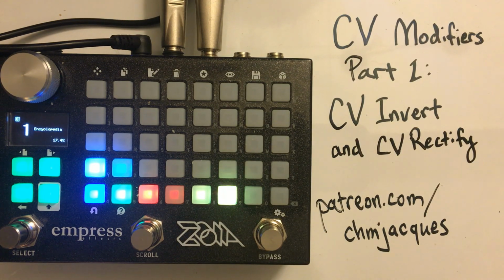And so today I'm going to talk about the CV invert and the CV rectify, which I think are two modules that people aren't quite sure what the difference is between them. And so we'll go over what that difference is and talk about a couple of different ways to use them.